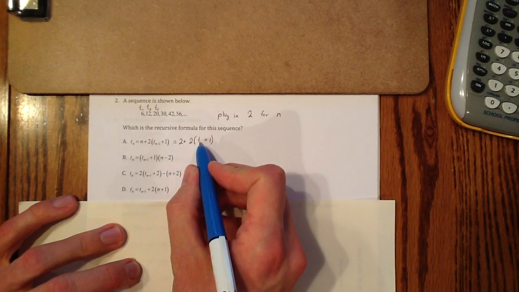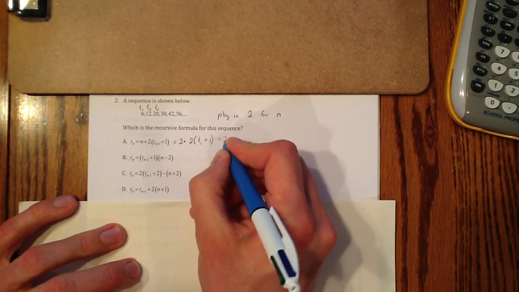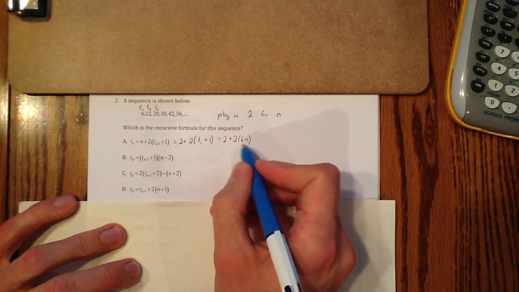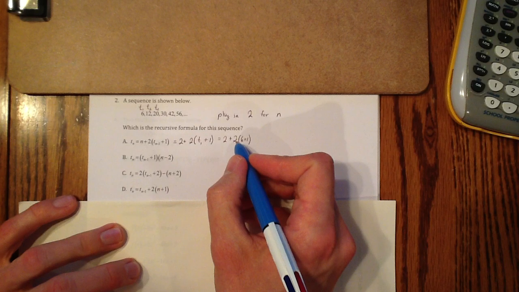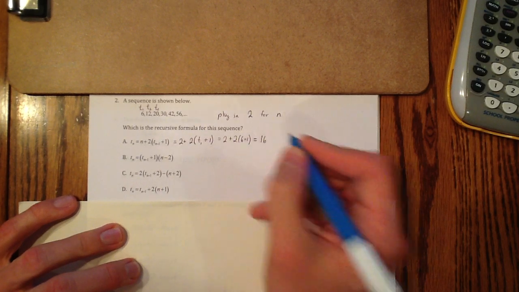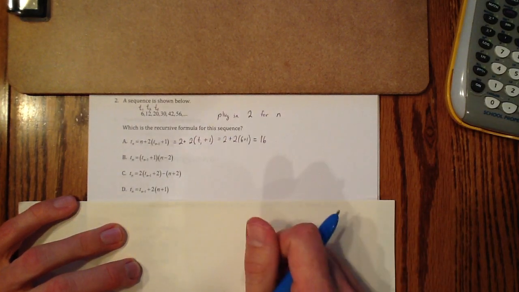Well, T sub 1 is 6. So this is 2 plus 2 times 6 plus 1. That's 7 times 2 is 14, and 14 plus 2 is 16. What in the world does that tell us?